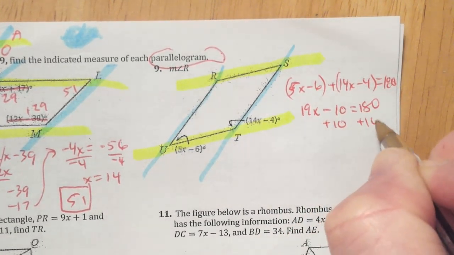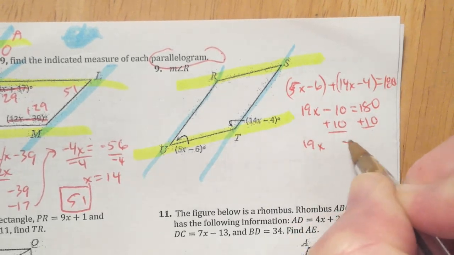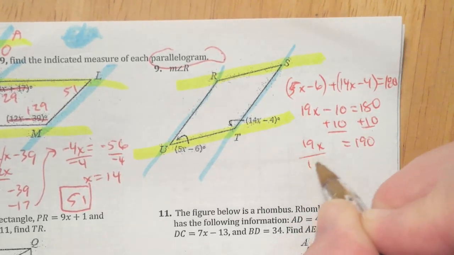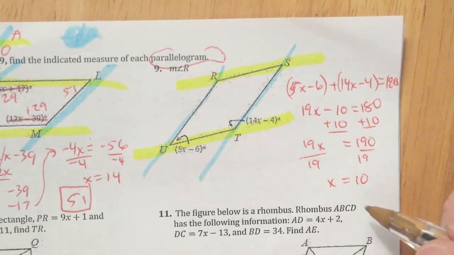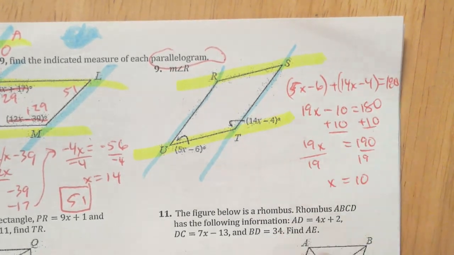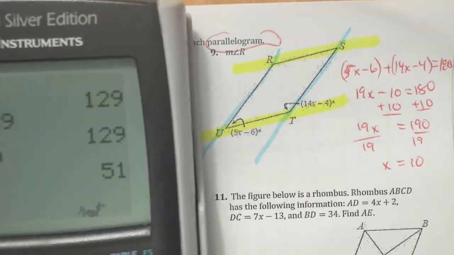Add 10 to both sides. 19x equals 190. Divide by 19. X equals 10. What should you always do after you find x? Plug it back in. So I'm going to grab out my calculator.